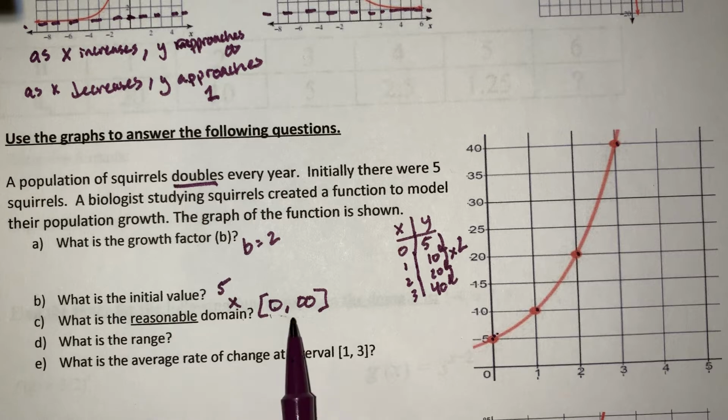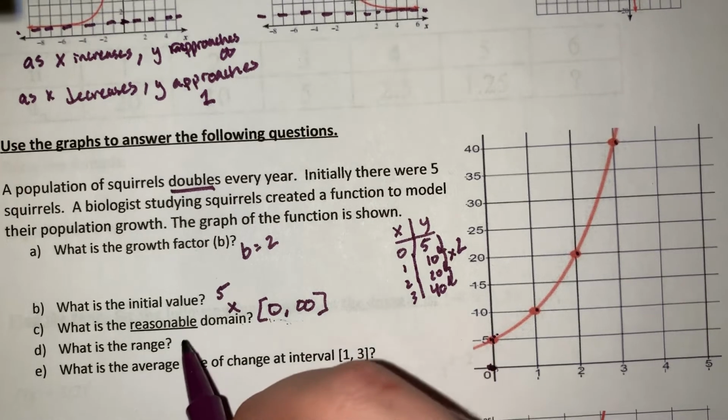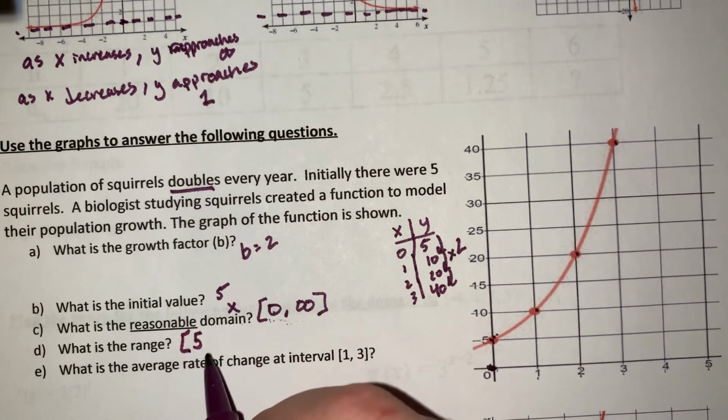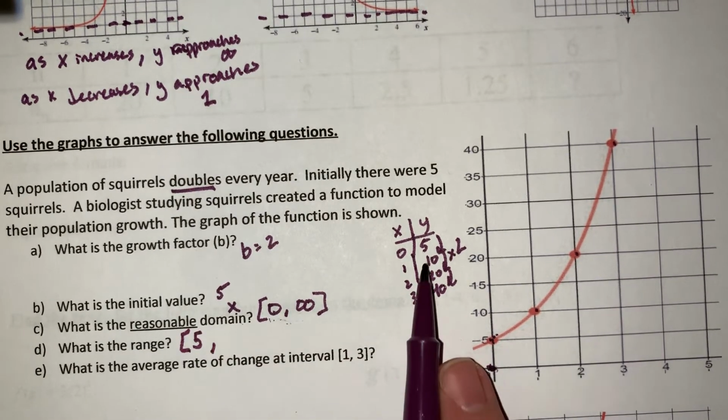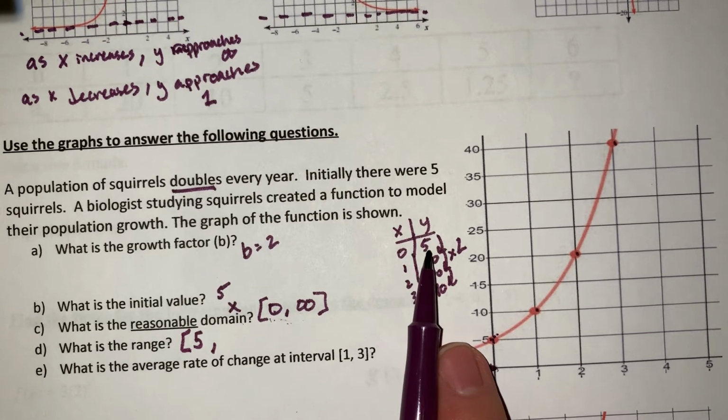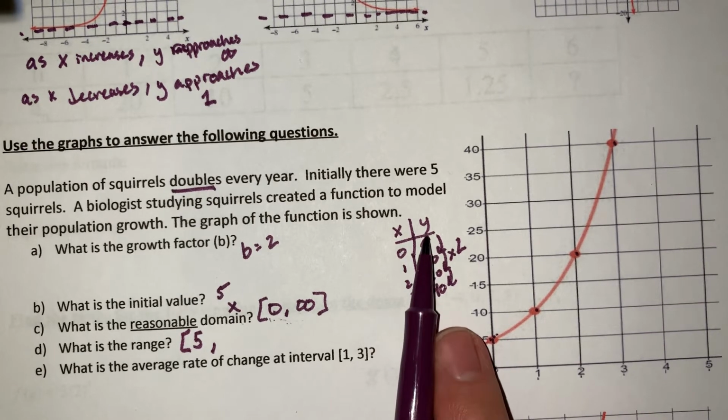Now, range is based on our domain. So if we have 0 time, what is the least amount of squirrels we can have? Well, X is our time, and 0 is the furthest we can go on the X-axis, so which Y matches up with that point? Well, 5. So the minimum amount of squirrels we can have is 5. So that's where our range starts. In other words, our initial value. When X is 0, Y is 5.